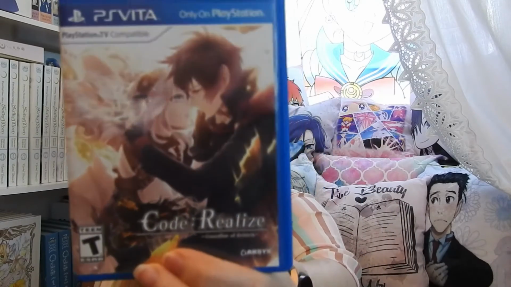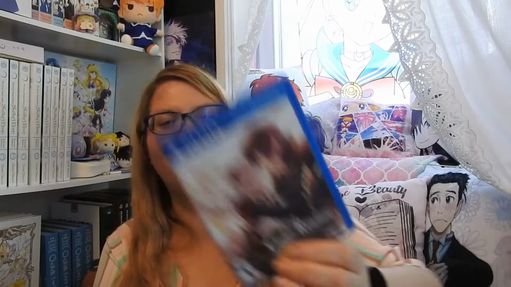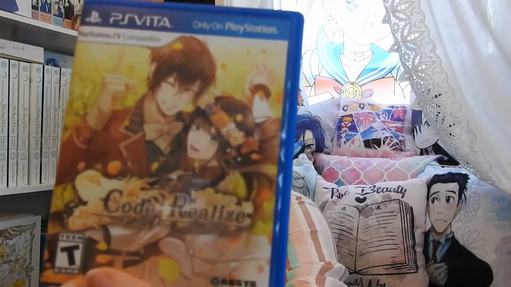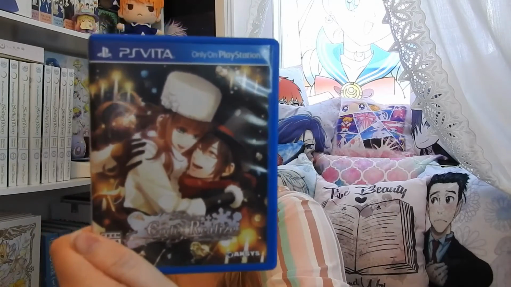The little Vita case was so small and cute. So yeah, I had that for the Vita, which is what it was originally released on. And then I also have the 2 sequel games, but they're really more like bonus content discs than true game sequels. The next one was Future Blessings. And then if I'm not mistaken, Wintertide Memories was the last game.